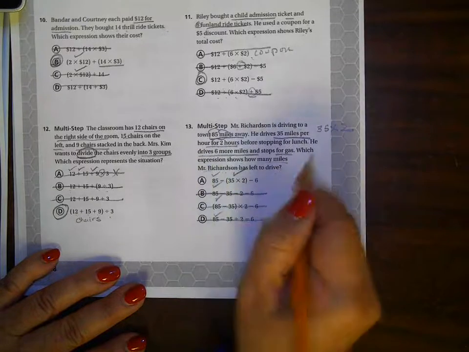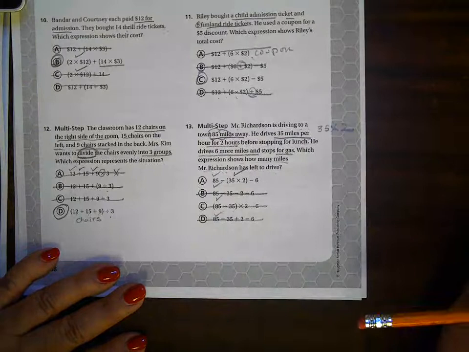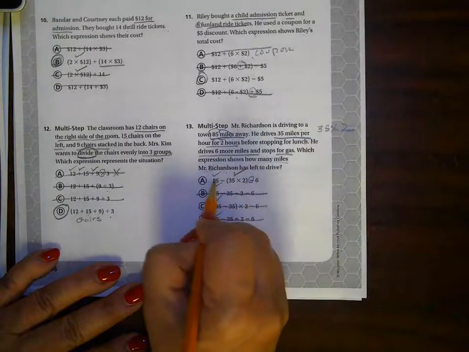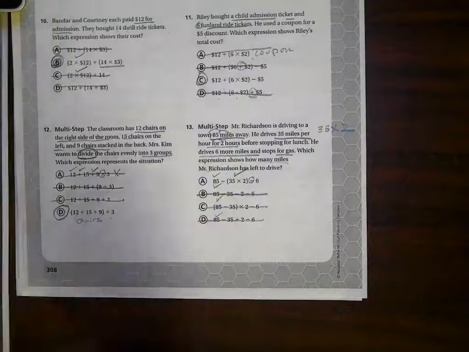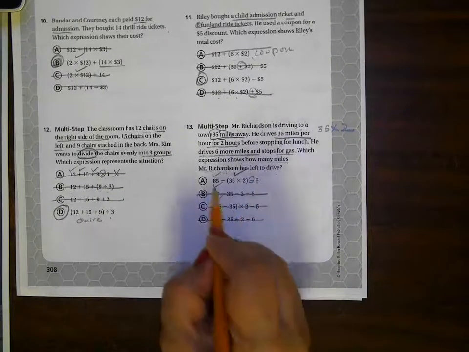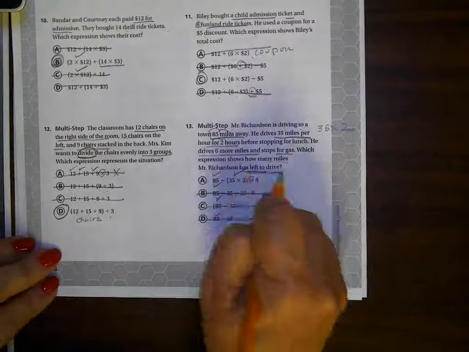Which one represents how many miles he has left? Okay, now I'm subtracting this because this is the total amount that I have, and everything that I'm doing, I'm taking away. So once I take that additional 6 that he drives away, then I'll be able to know how much he has left to drive.